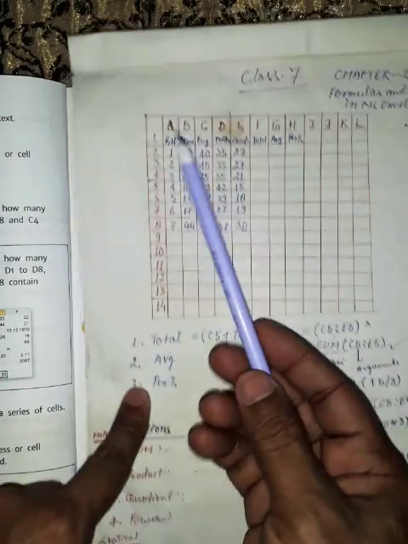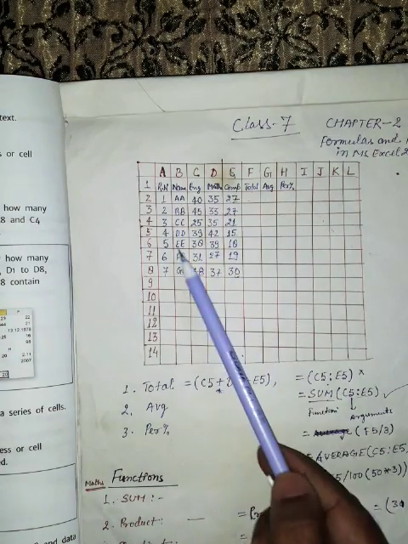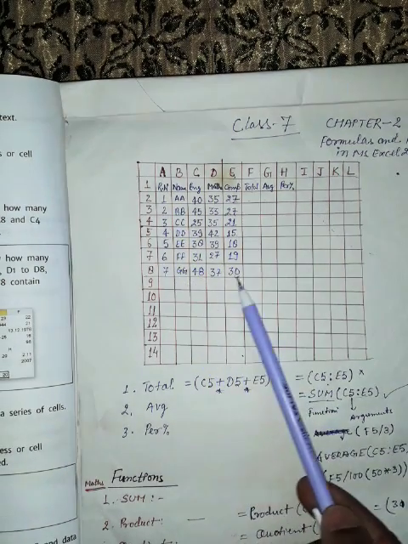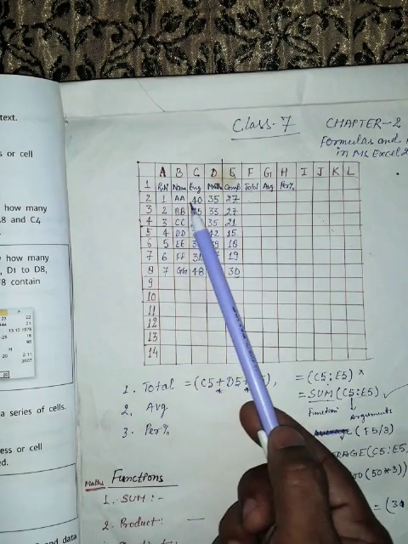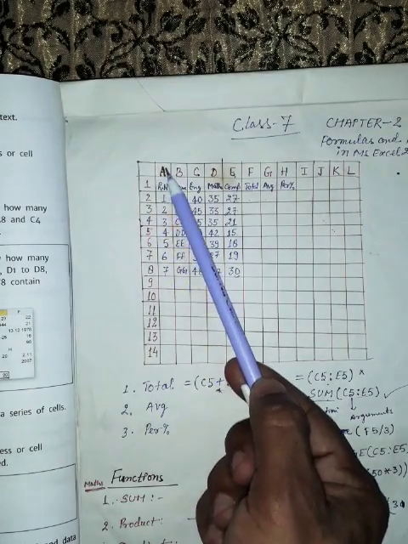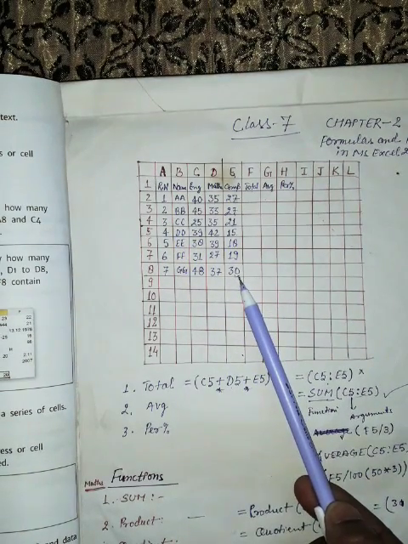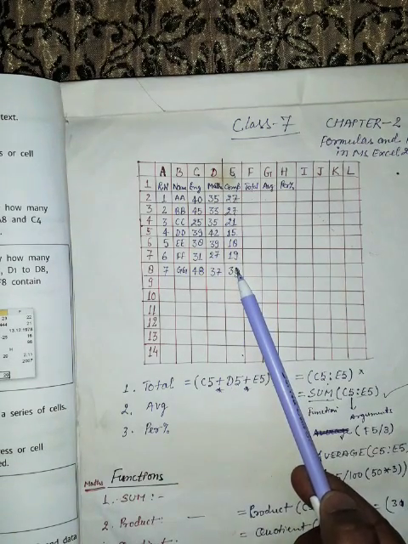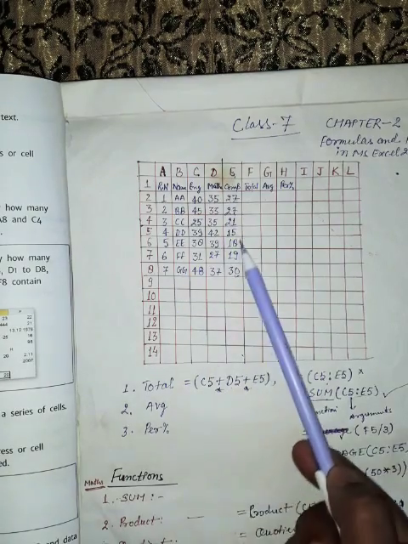In the count function, student, as you can see, many values are given in the cells. If you want to find how many total numbers we have entered here, we can find it this way: starting from A2, where A is the column and 2 is the row, till the last cell, E8. So from A2 till E8, how many numbers are entered in the given cell area?